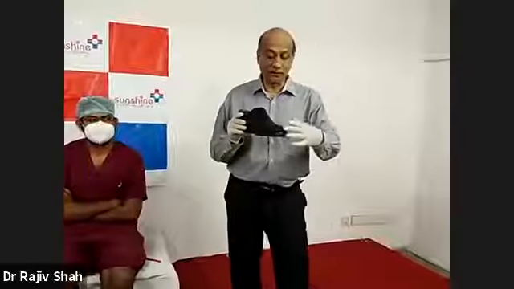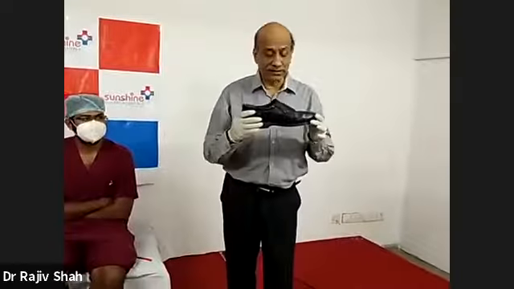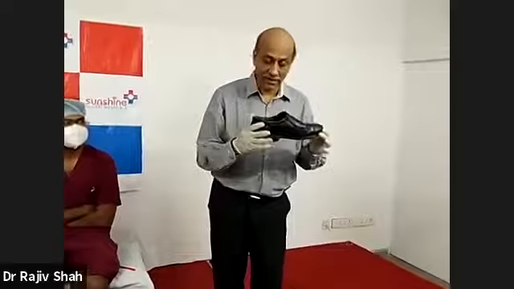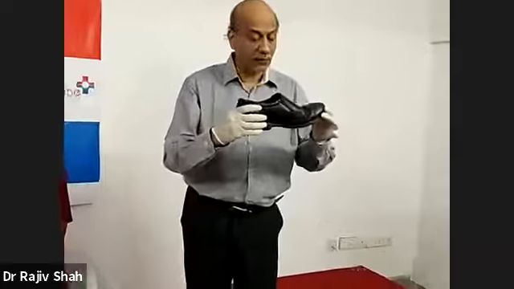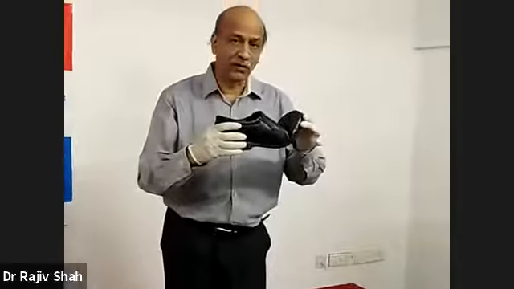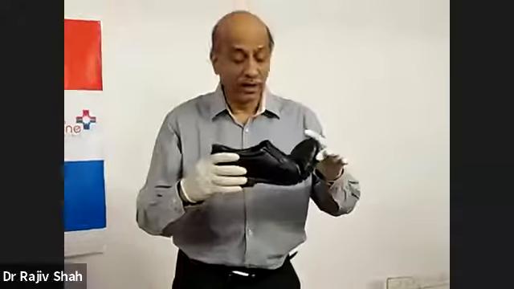And then there are some special tests which you do for the footwear evaluation. One such test is called the flexing test. So take a footwear and try to flex it. Normally this footwear will flex at the junction of forefoot and midfoot.